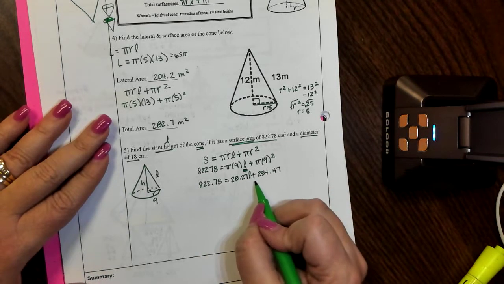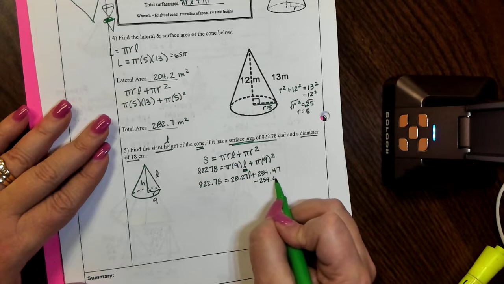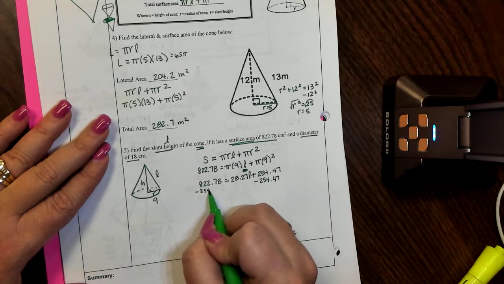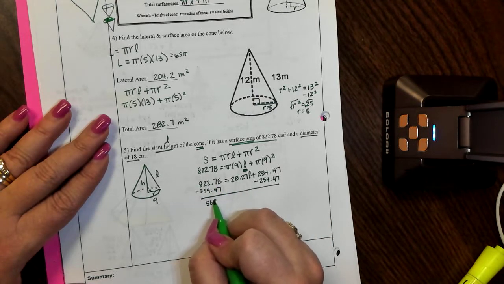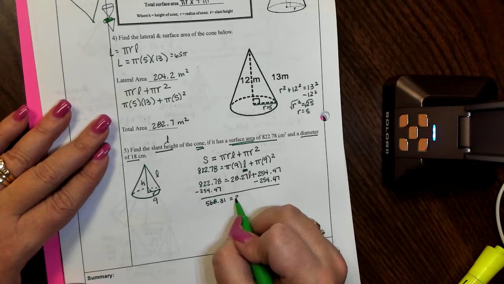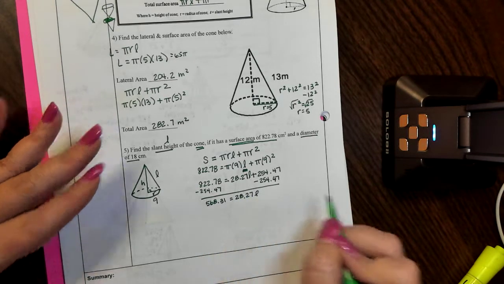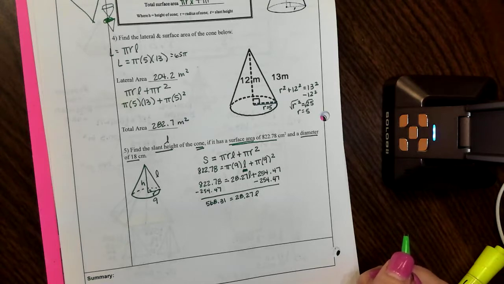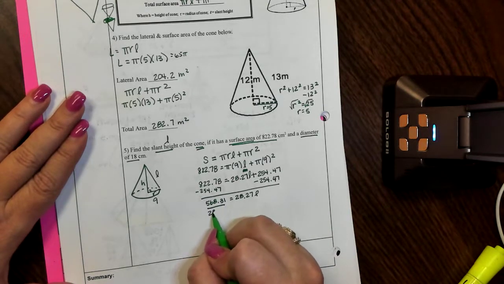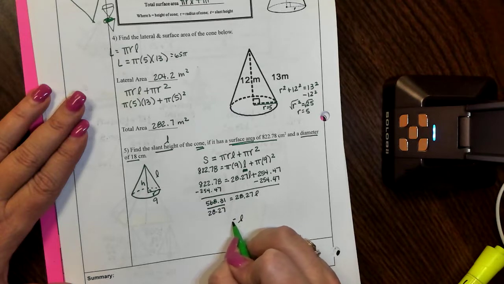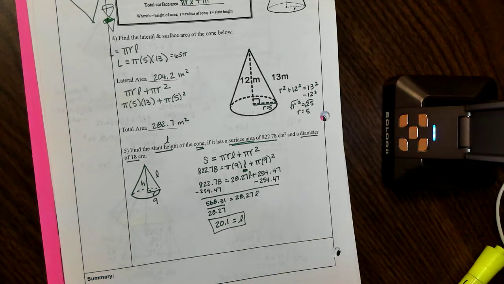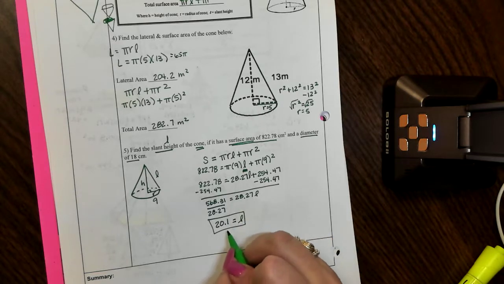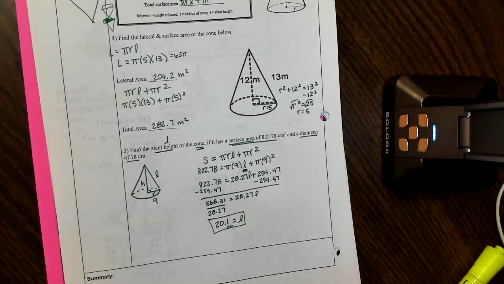Then we need to solve for L, so I'm going to subtract 254.47 from both sides. That gives me 568.31 is equal to 28.27 L, right? Then divide both sides by 28.27, and you get that L is equal to 20.1. So the slant height is 20.1 for a cone that has a surface area of 822.78. And that would be centimeters because it's a length.